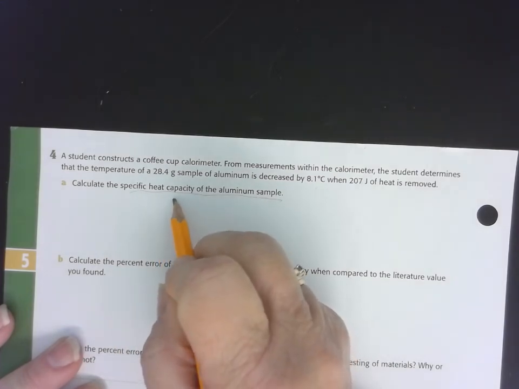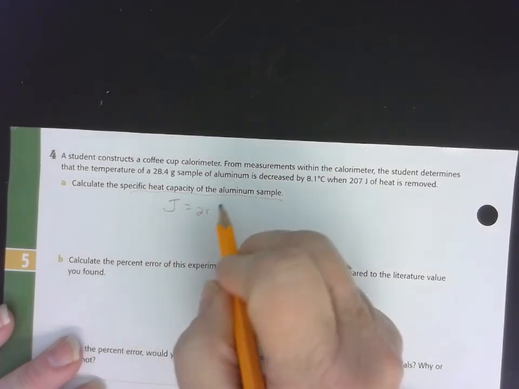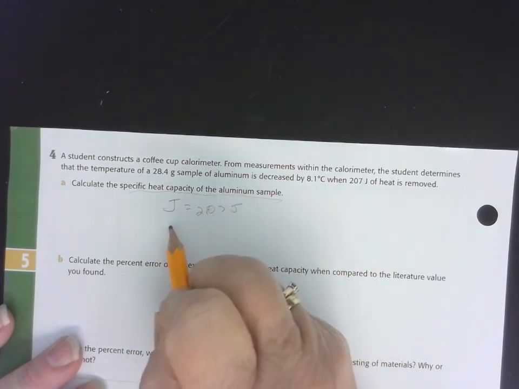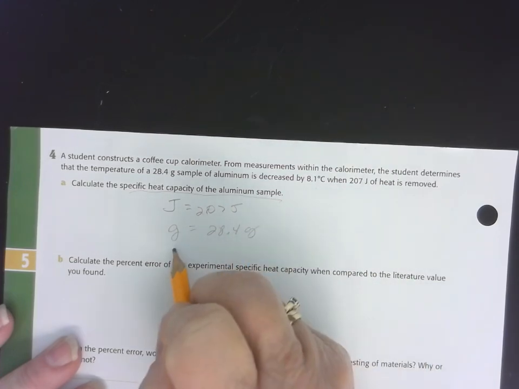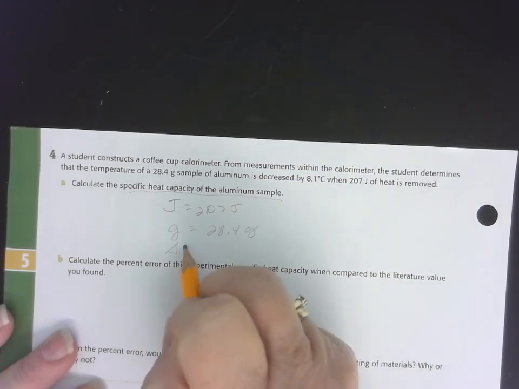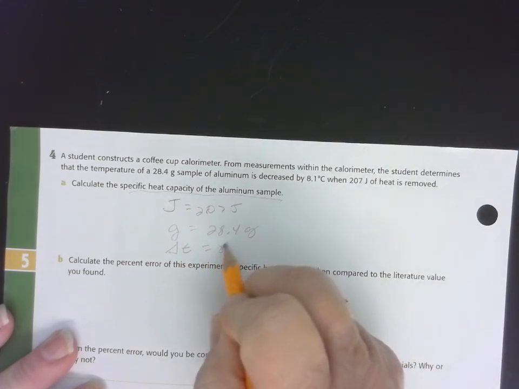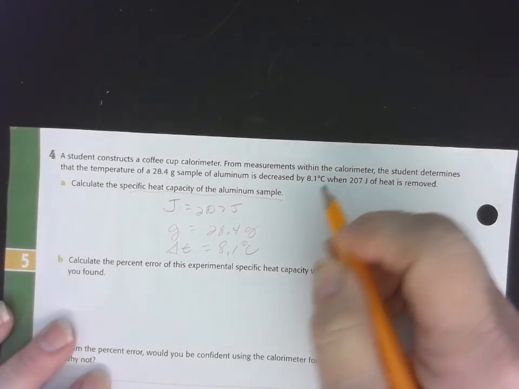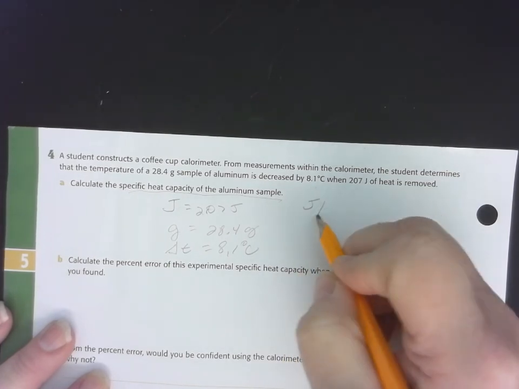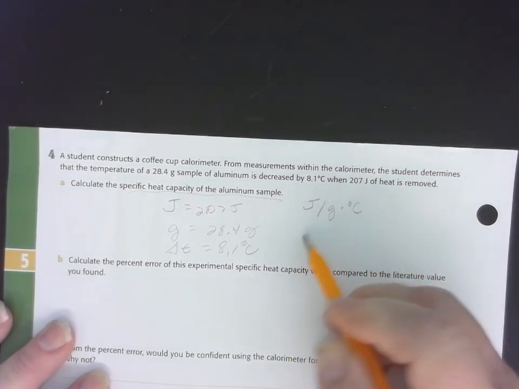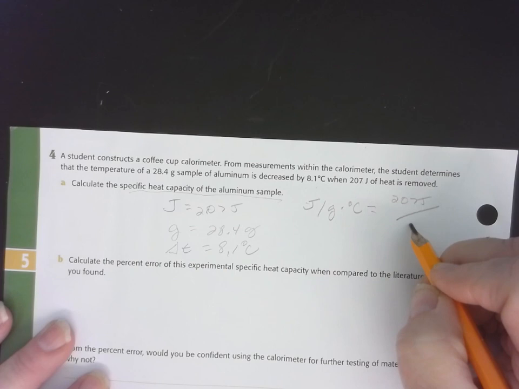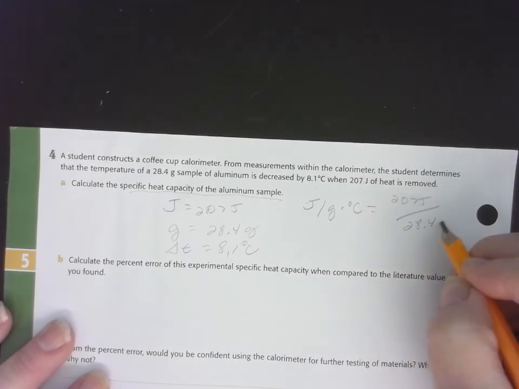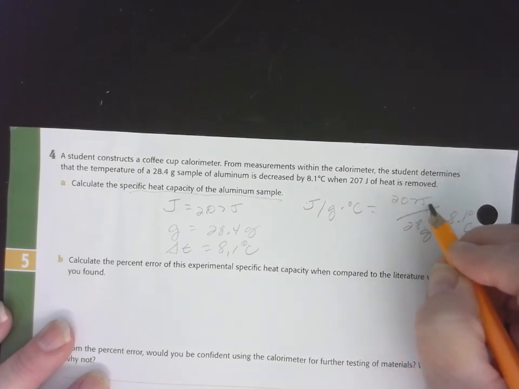We have 207 joules, and the grams was 28.4 grams, and the temperature changed, so we can indicate that with delta T equals 8.1 degrees Celsius. So we know that heat capacity is expressed in joules per gram degree Celsius. So we need to set it up. So we have 207 joules divided by the grams, 28.4, times the degrees changed, and that would be degrees Celsius. So that's how we solve that.